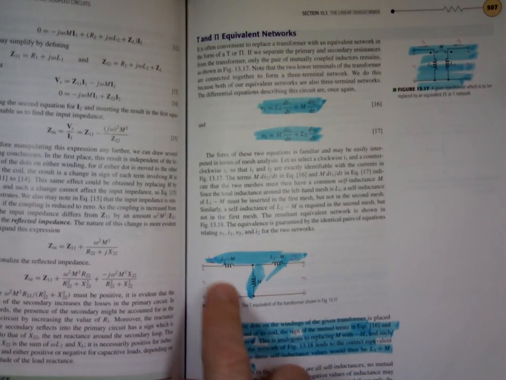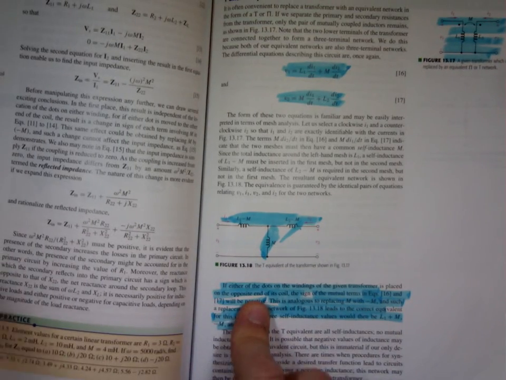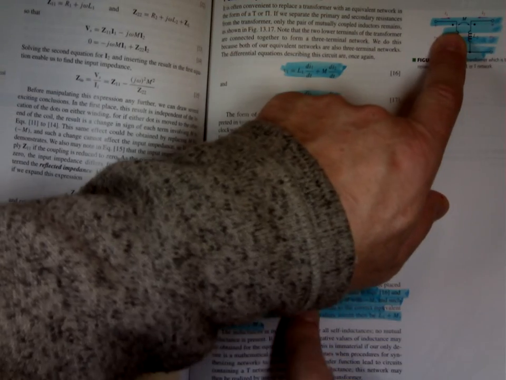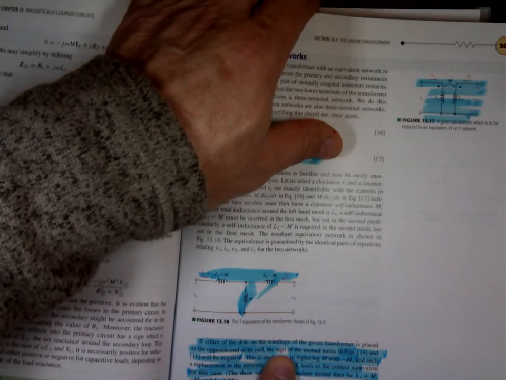This is the equivalent. I don't know if you can see it. It says, if either of the dots on the winding, the dots right here, can you see the dots here? I'll move it down here. If either of the dots changes, if they're both in the same direction, you're good because it's going to be the same.